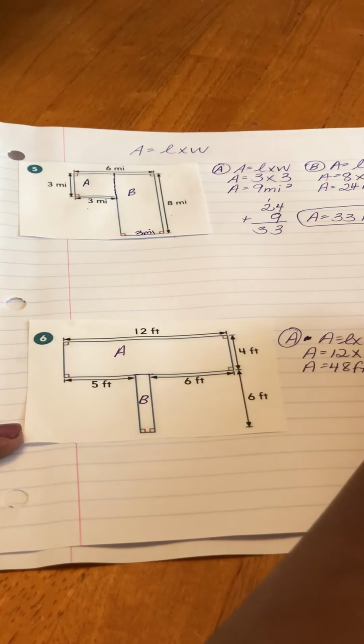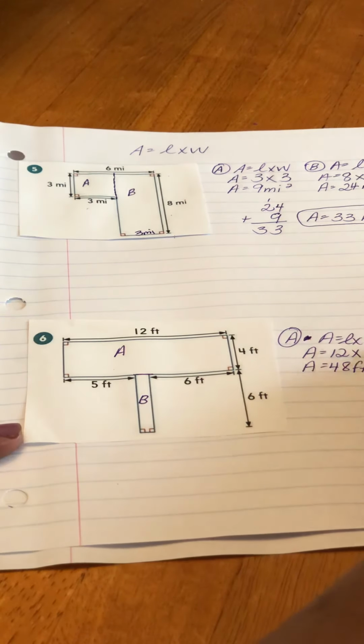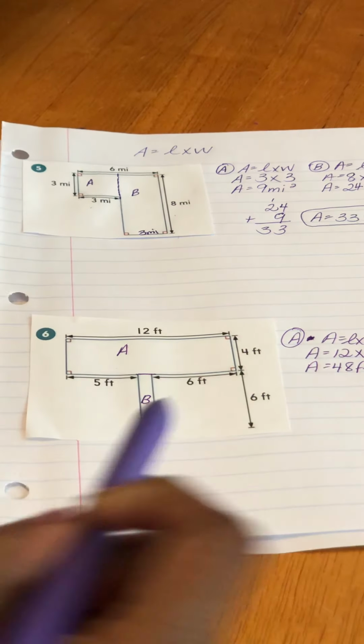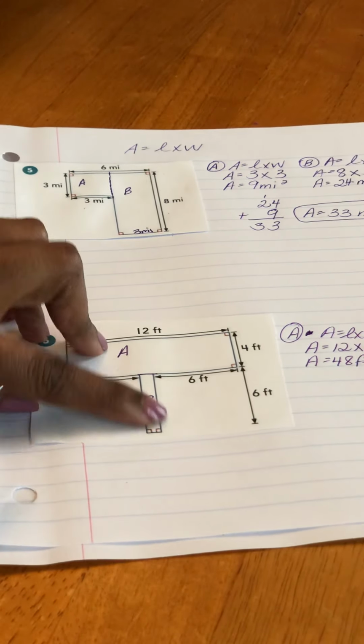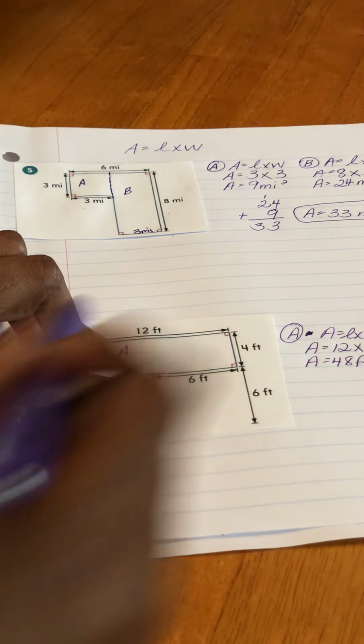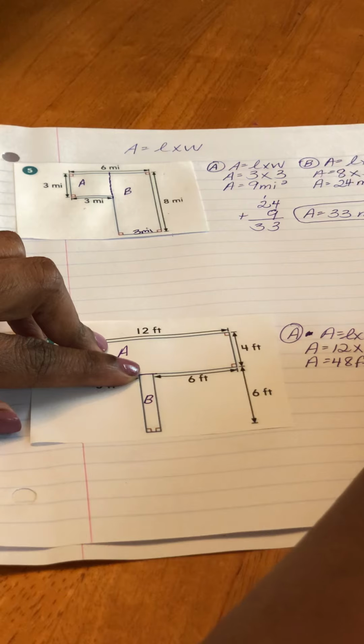Okay, let's go ahead and find B. So I write B, I write the formula, and here's B. What's the length on B? 6. 6 feet, okay.